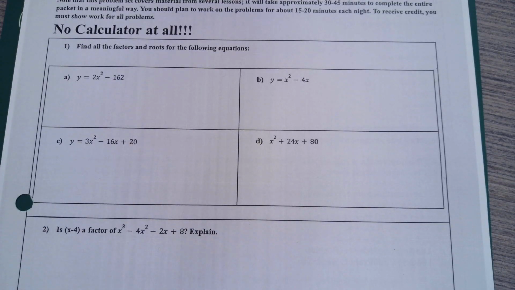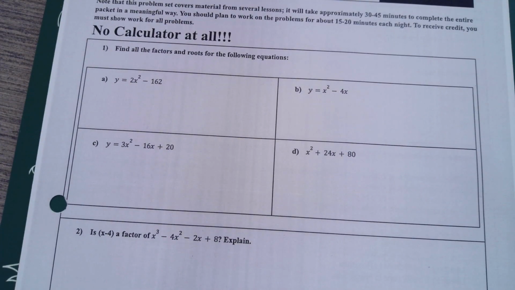Let's start. They're asking me to find all the factors and roots for the following equations. When you talk about factoring, imagine it's a problem, right? And each problem has its own way of solving. If you have tire problems, you have to do some other steps to fix that. If you have brake problems, you're going to have to look at something else to fix that. Same thing applies with functions and quadratics as well.